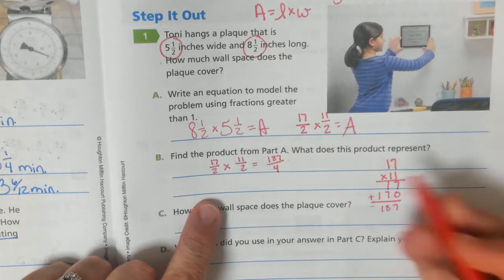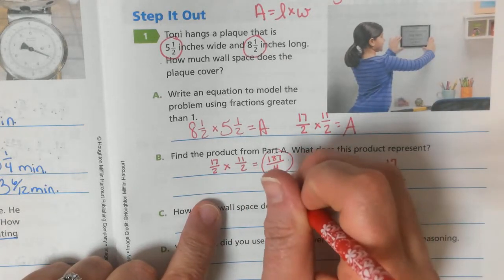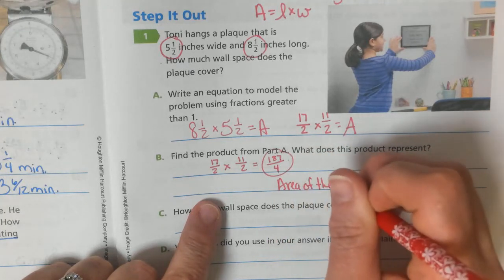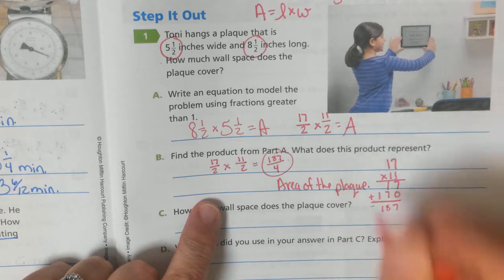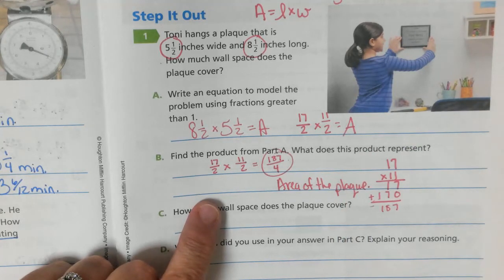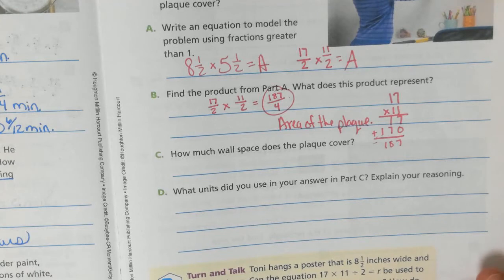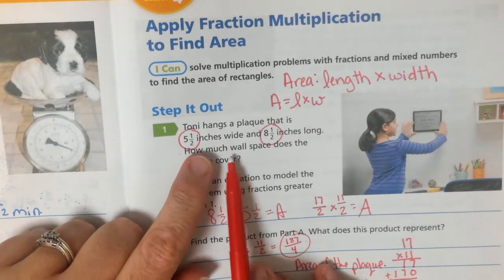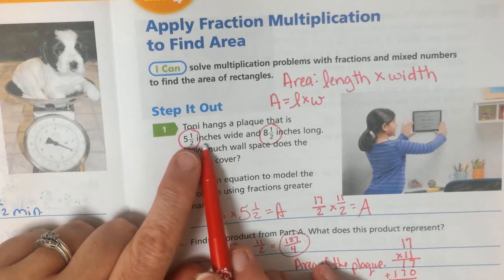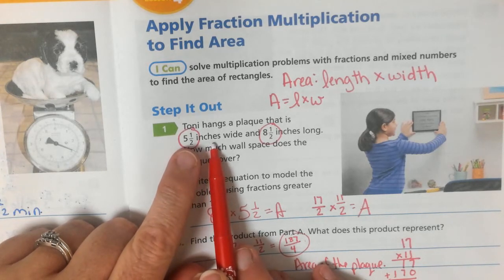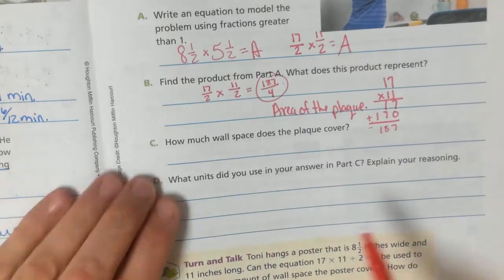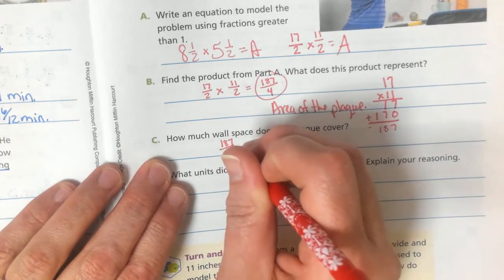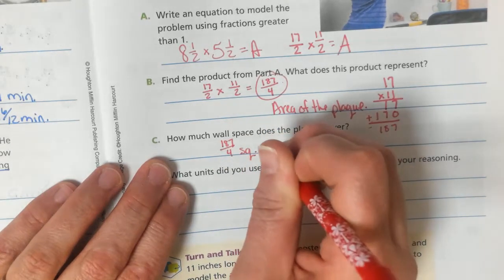So when it says, what does this product represent? This is the area of the plaque. Then, how much wall space does the plaque cover? Well, remember when we do area, the answer is always square and then whatever the unit of measure is. So in this case, it'll be square inches. So we'll have 187 fourths square inches.